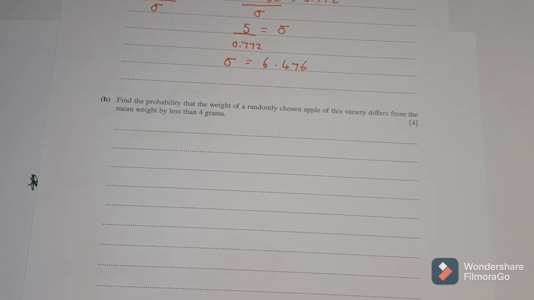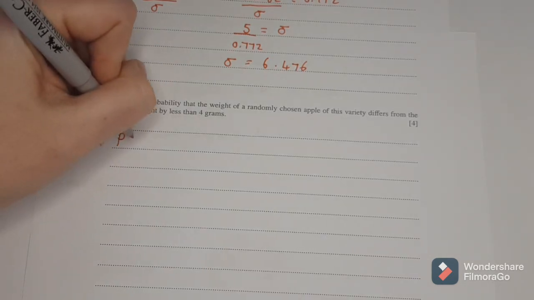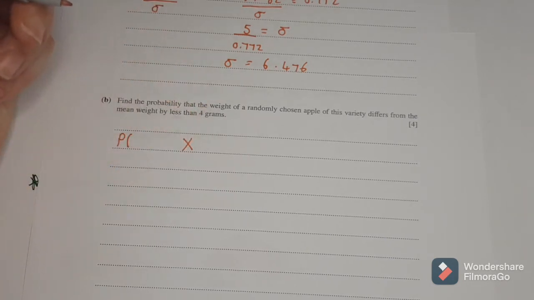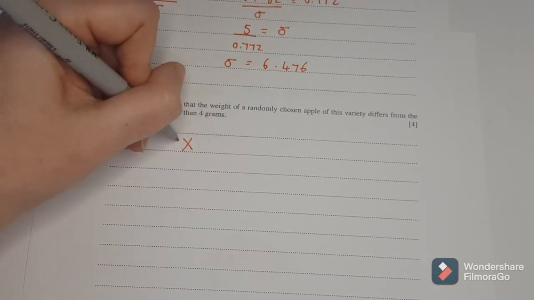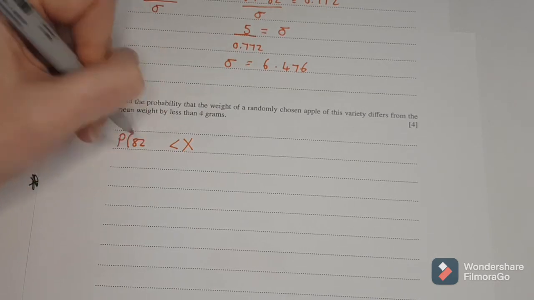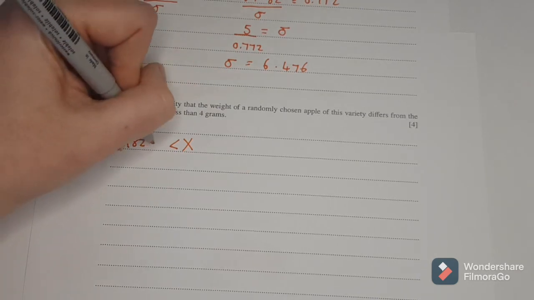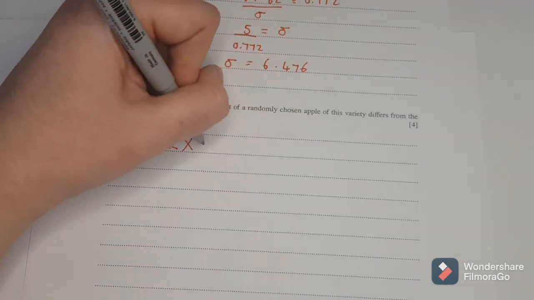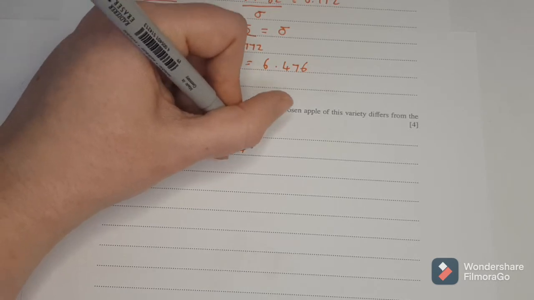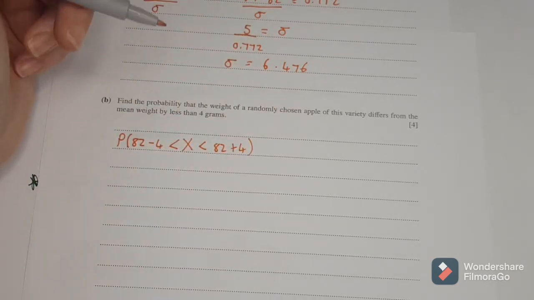So that means we want our value for x to differ by less than 4 grams, which means it's got to be greater than my mean value of 82 minus 4, and less than 82 plus 4, because it's got to differ by less than 4 grams.